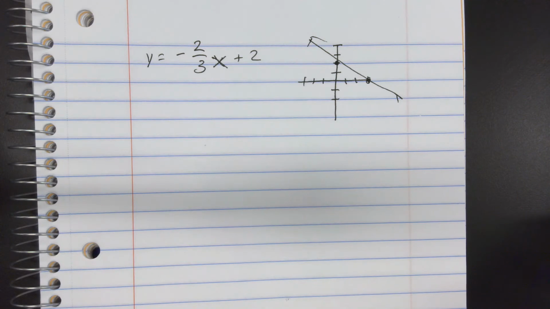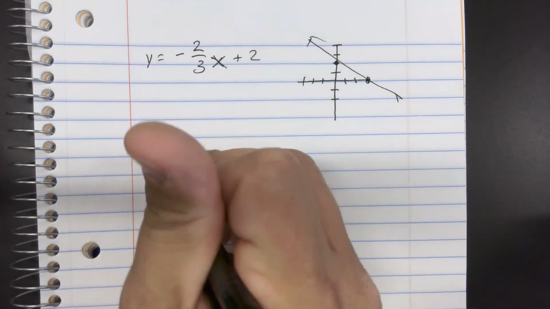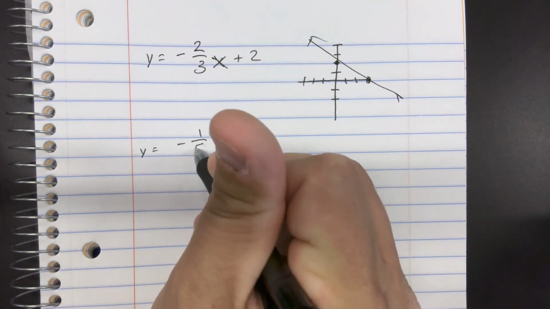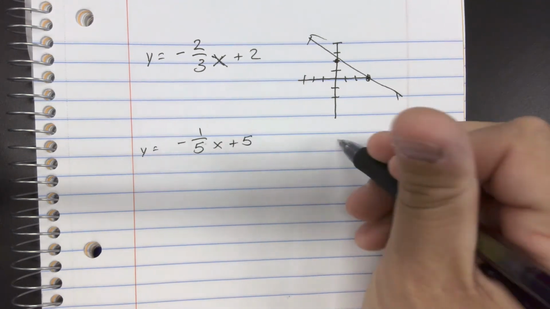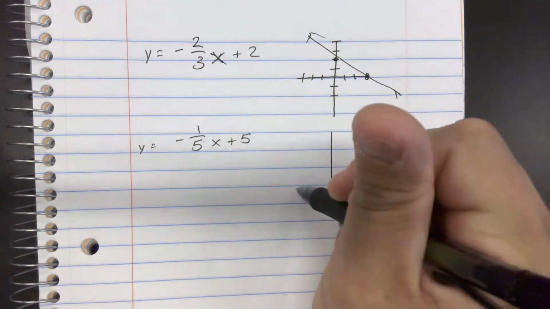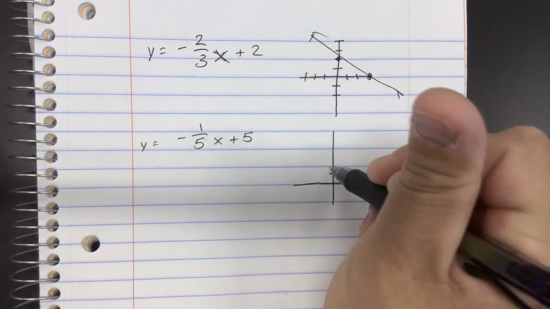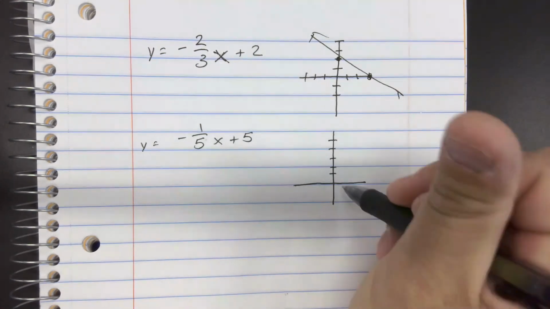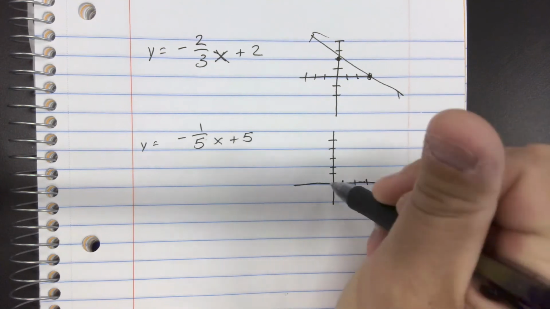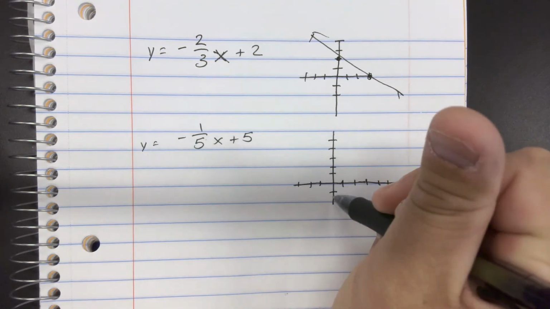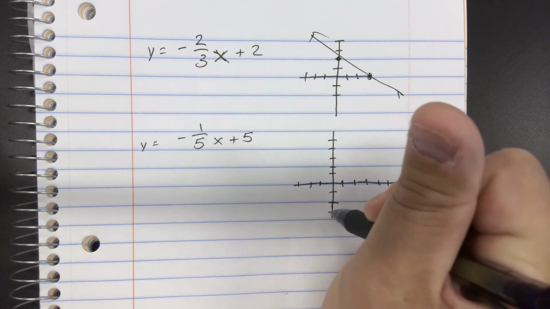So far, so good? Okay, what about this one? Y equals negative 1/5 x plus 5. We don't need to write all of these. Unless you want to.